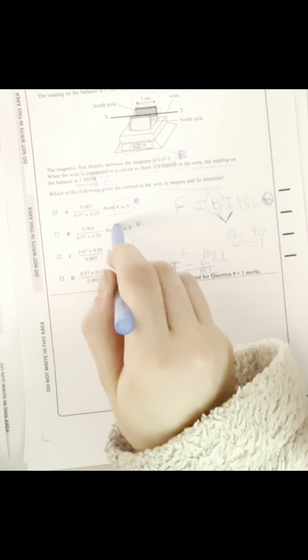Okay, so the answer should be A or B. We need to now figure out whether it's X to Y or Y to X. Now, where did this number come from? So once we switch the circuit on and the current flows in the wire, the magnetic field acts on the wire, because when there's a current in a magnetic field, there's a force on it, on the wire.